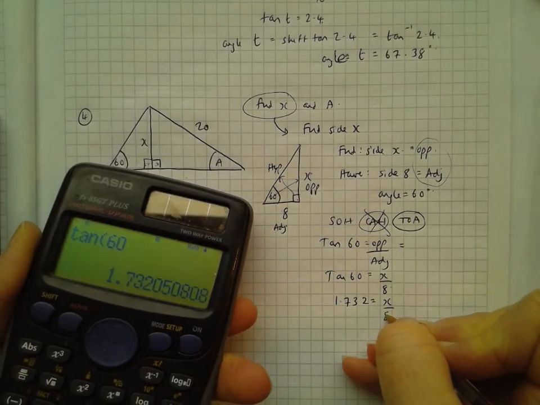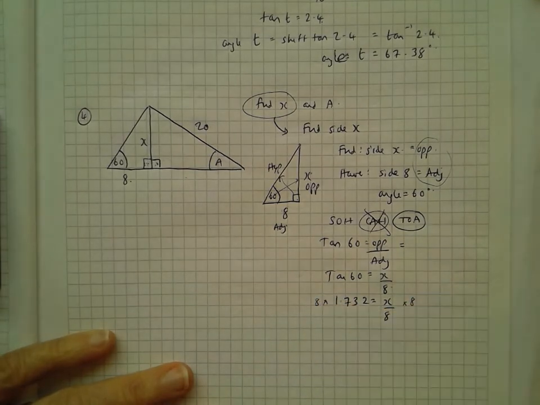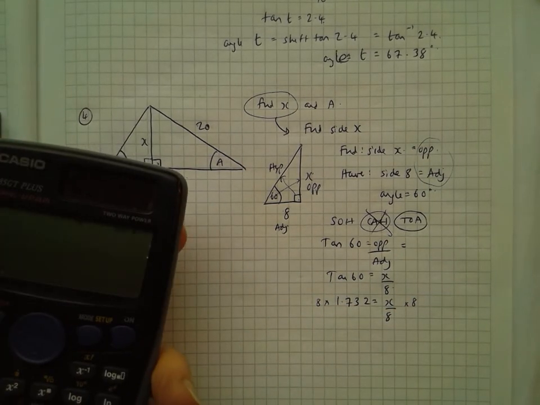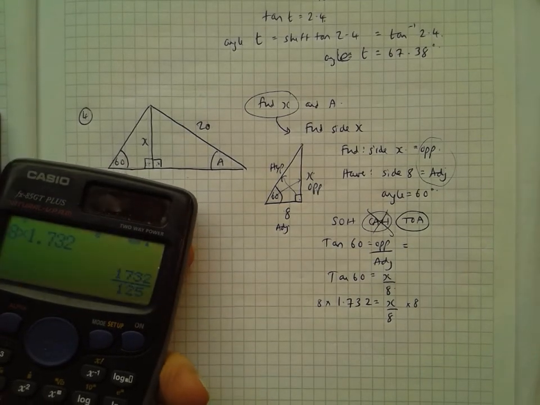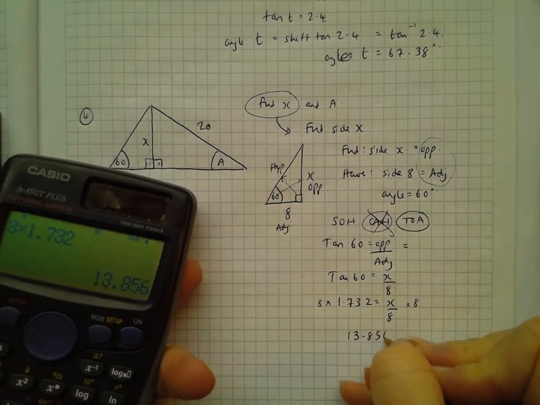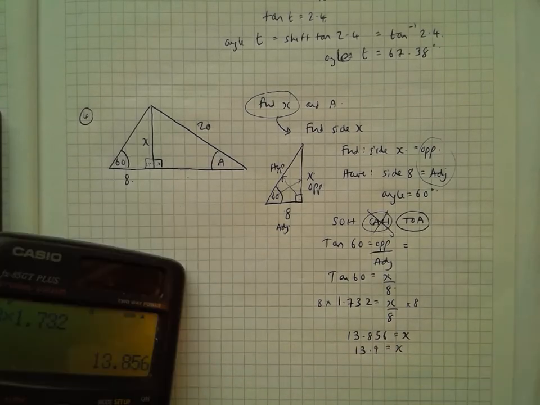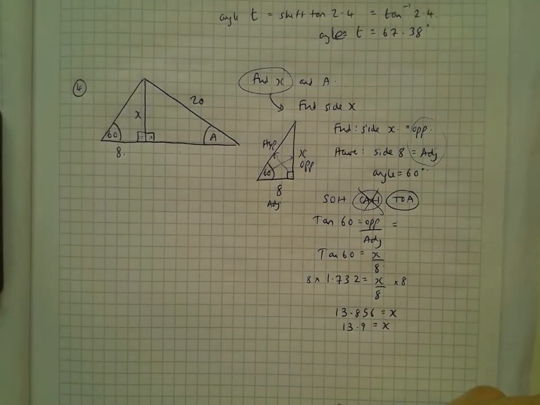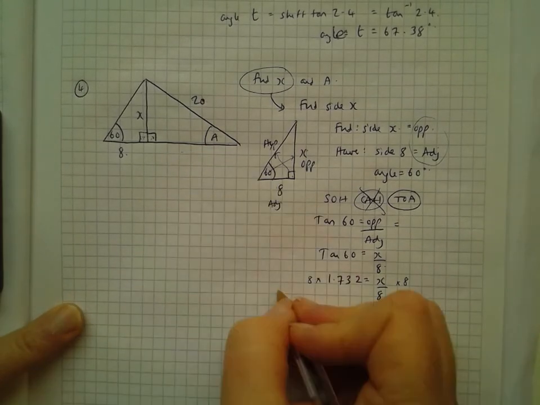I'm going to multiply both sides by 8. So 8 times 1.732 equals 13.856, which is equal to X, or 13.9 is equal to X. Do you know what? I'll leave it as 13.9. So now we found X, and now we have to find A.